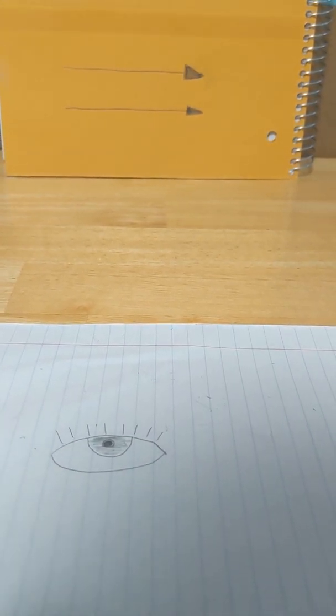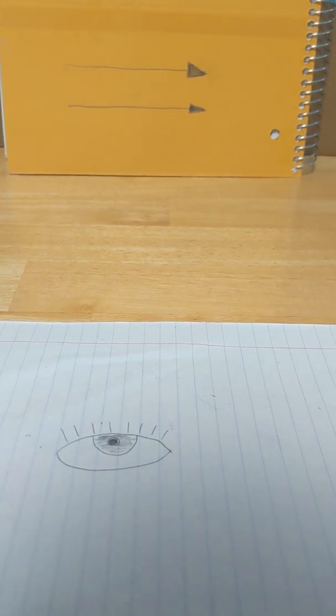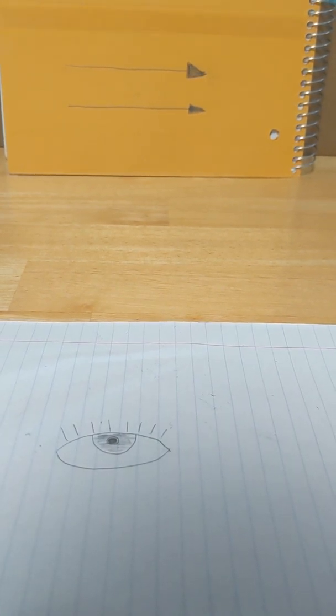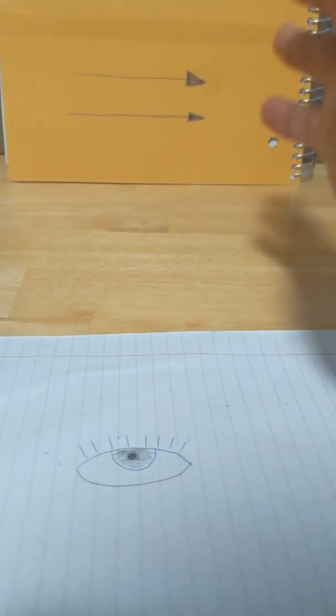Alright guys, I'm hopefully going to explain what happened in our experiment, but first you're going to have to forgive me for my drawing skills. They could definitely use a touch up. On the paper here, I just drew an eye so we could help visualize where we're looking from with respect to the arrows on our paper.